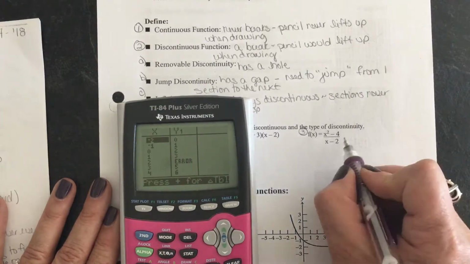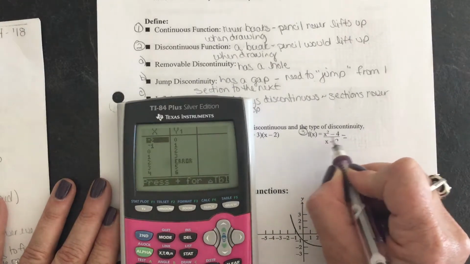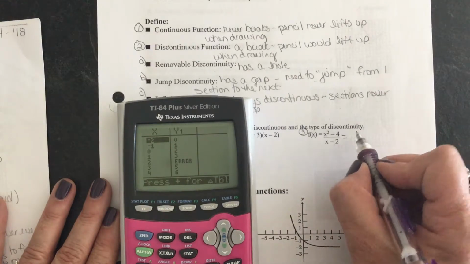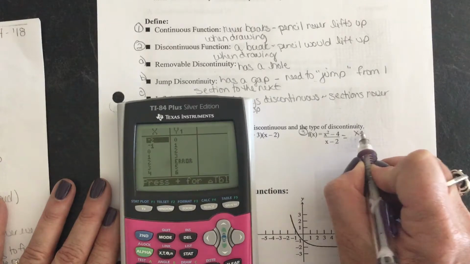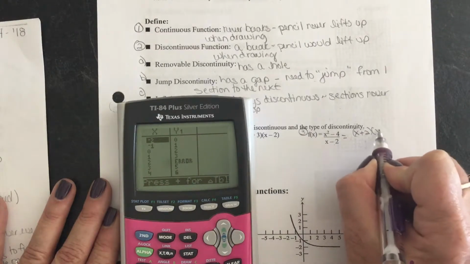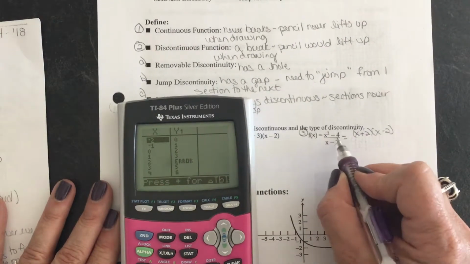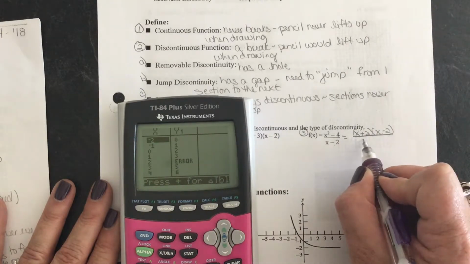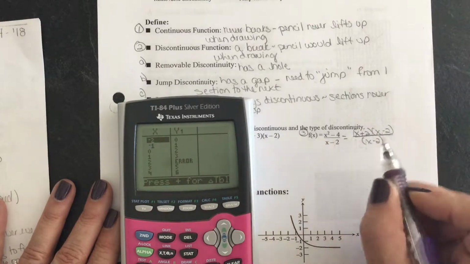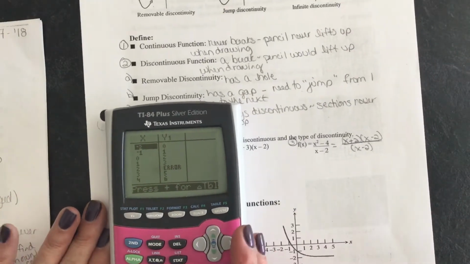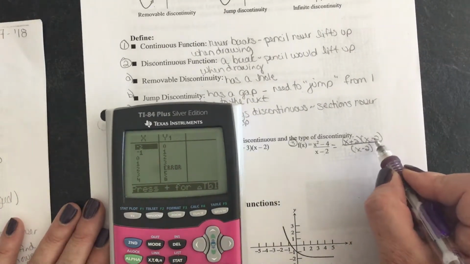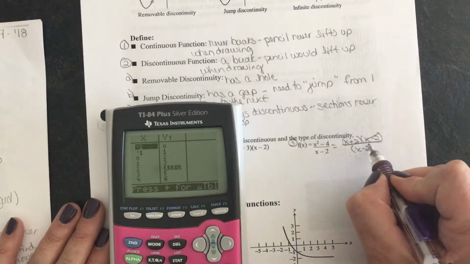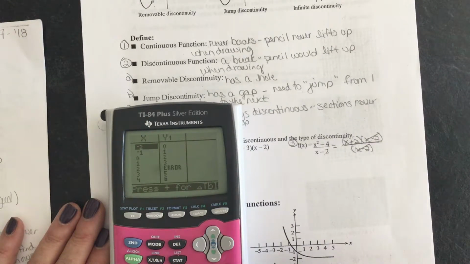I can see in the numerator that this can be factored, and any time you're figuring out continuity, it's always best to be in factored form. That is a difference of squares. X squared minus 4 factors into x plus 2 times x minus 2, and we divide that all by x minus 2. I see that I have a factor in the numerator and a factor in the denominator that are identical. Therefore, those can cancel.